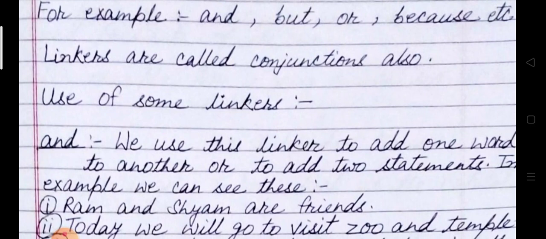And one more thing I want to tell you, children, that linkers and conjunctions both are the same thing. So don't be confused. Linkers are called conjunctions also. You have read about parts of speech in which you have read noun, pronoun, adjective, verb, adverb, preposition, conjunctions and interjections. Conjunctions are linkers. Conjunctions को ही linkers कहते हैं. So don't be confused, children.